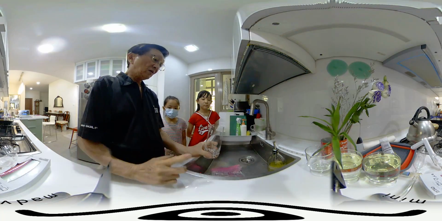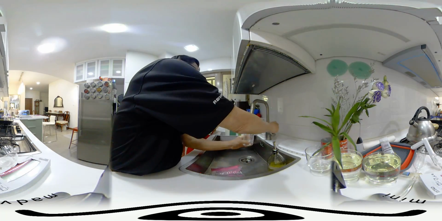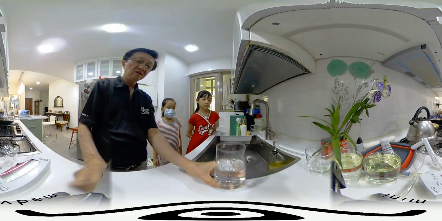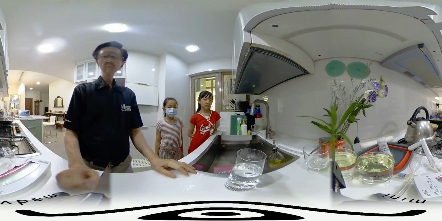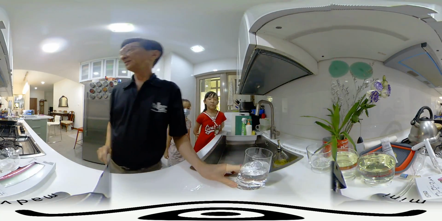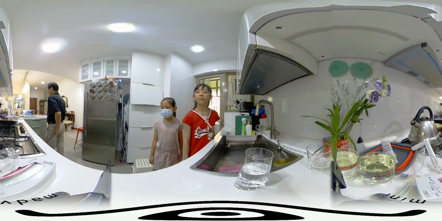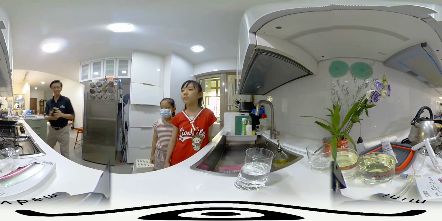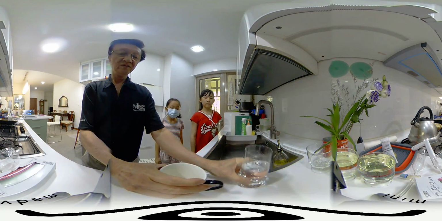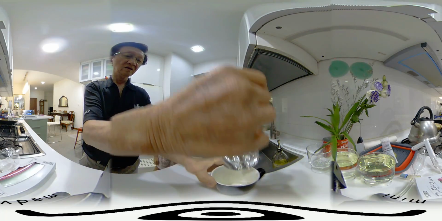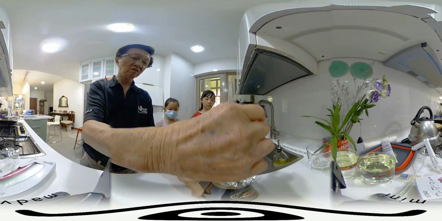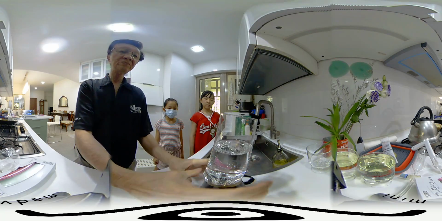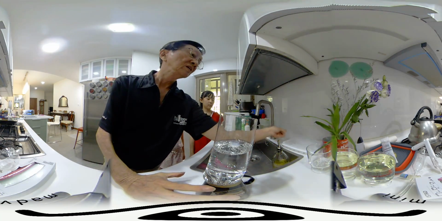Now what I'll do is put water in this glass. So I put water in this glass, okay? Maybe we'll raise it a little bit higher, then we can see it better. Okay, put it here. Now, when I put a piece of ice in, it won't melt.